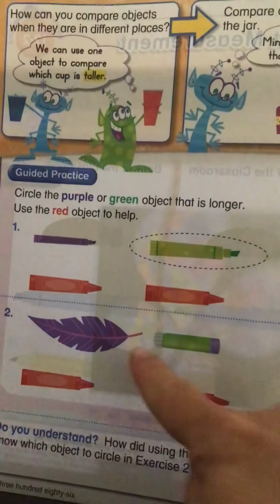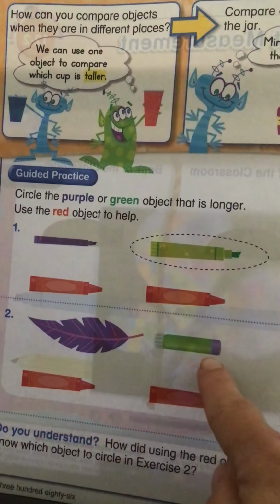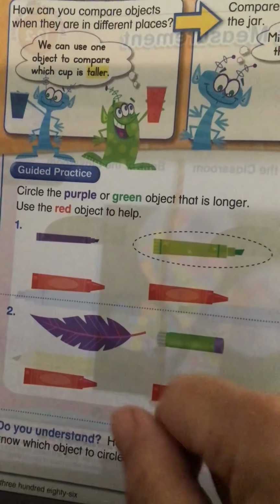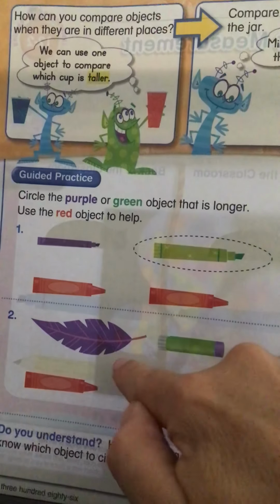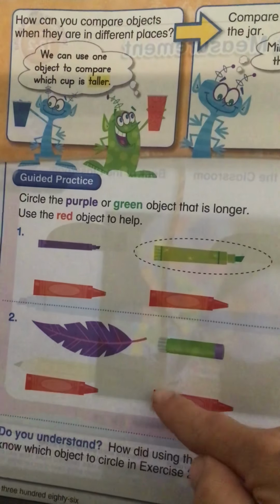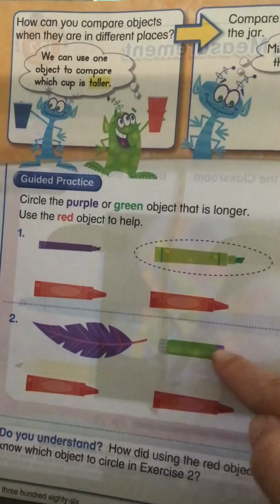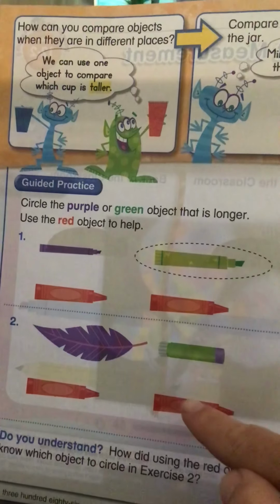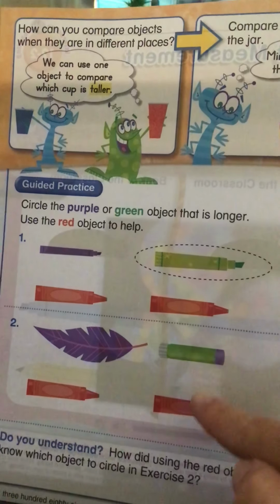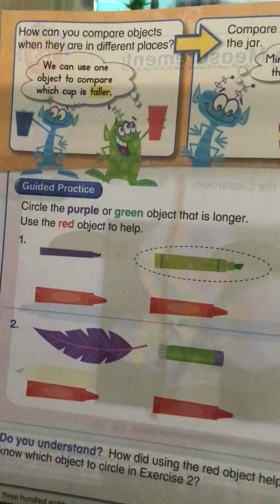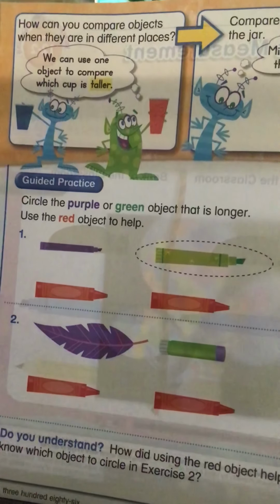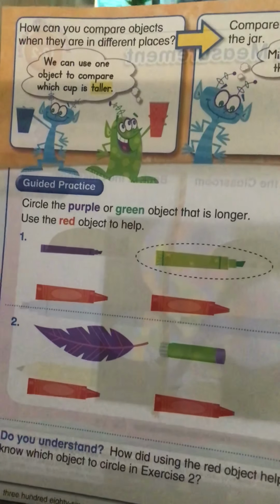When you're ready, down at number 2, we are looking at the purple feather and the green, I think that's a glue stick. So again, we have the red crown. We look at the red crown and it's lined up at the end of the purple feather, but I can tell that the purple feather goes out longer than the red crown. Then when I look at the red crown and the green glue stick, I can see the ends are lined up, and when I come out, the glue stick is shorter than the red crown. So if I'm using the red crown, I can tell that the green glue stick is shorter and the purple feather is longer. We're going to circle the purple feather. It is longer than the green glue stick, and we use the red crown to help us decide that. So go ahead and circle that purple feather.